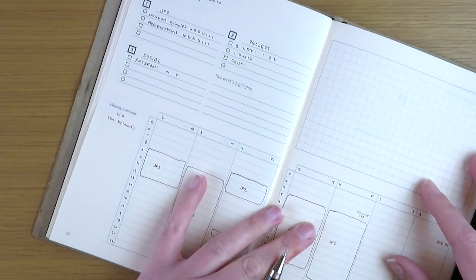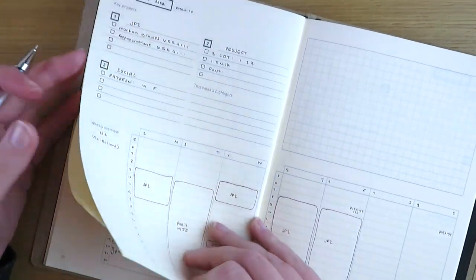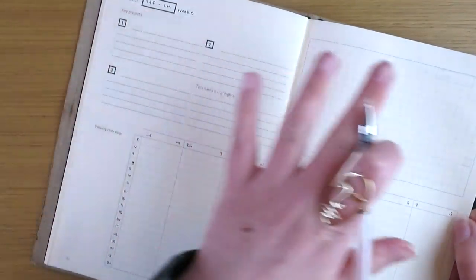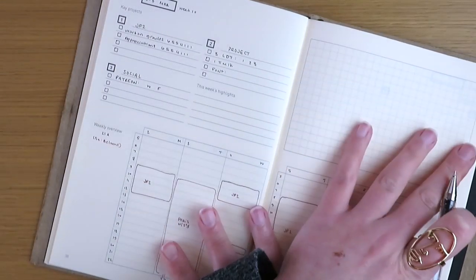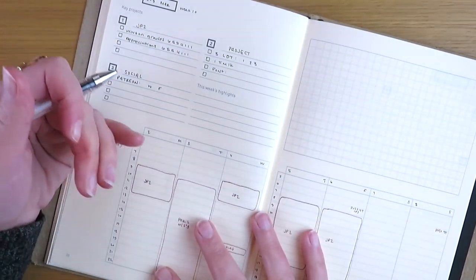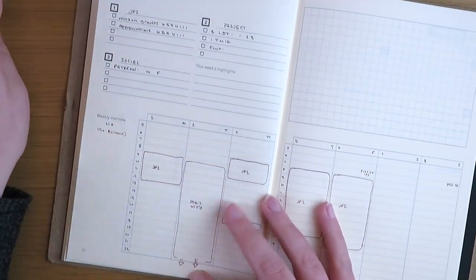So at this point, if this were a real Sunday, I would basically flip back to my current weekly and I would migrate anything that I know I'm not going to finish this week to fill in here. But this is kind of how I start pre-planning things that I know are going to be coming up.